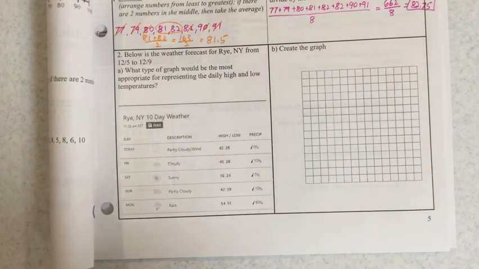Below is the weather forecast for Rye from December 5th to December 9th. That's not this December 5th to 9th, the previous one. And we're curious, what type of graph would most be appropriate for representing the daily high and daily low temperatures? So we're going to show that over the course of 5 days. So that's over a certain amount of time.